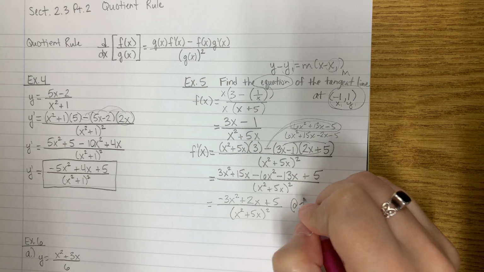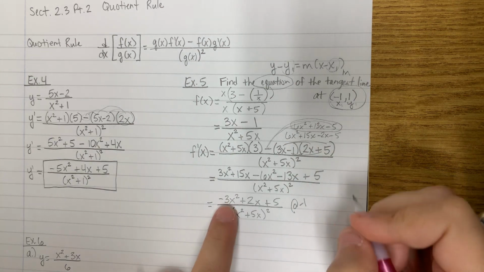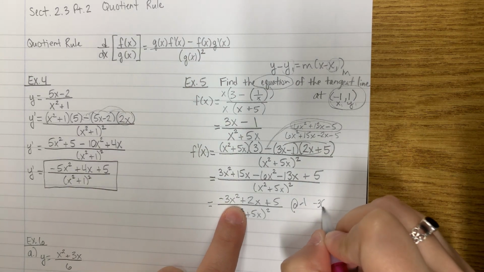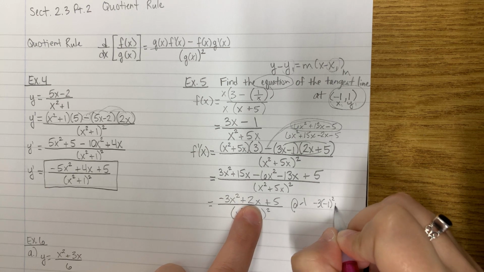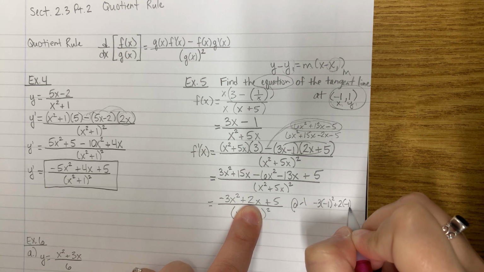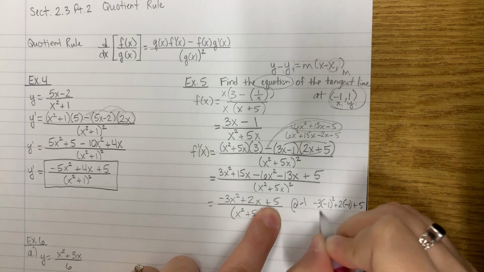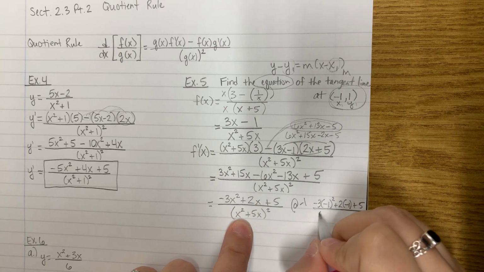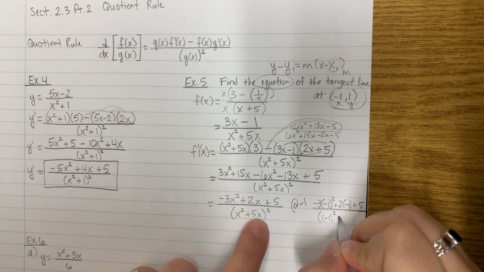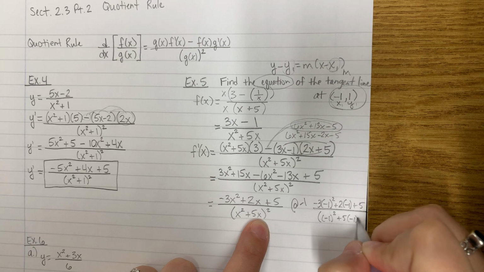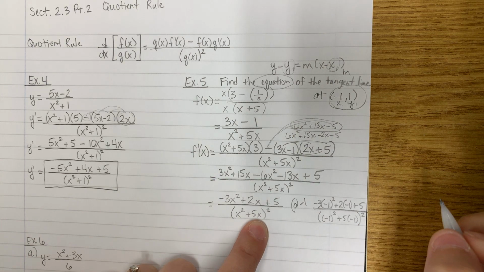So at -1, my slope would be -3 times -1 squared plus 2 times -1 plus 5 all over -1 squared plus 5 times -1, all of that squared.